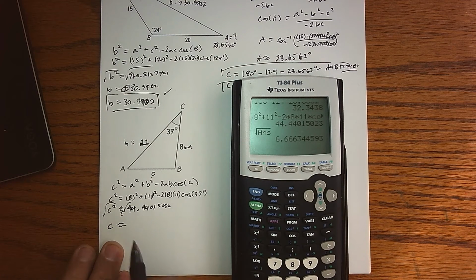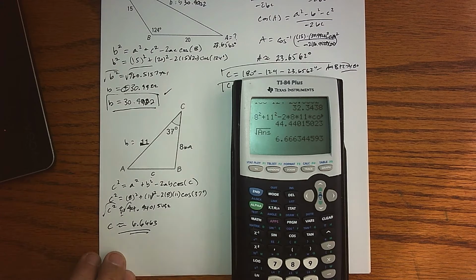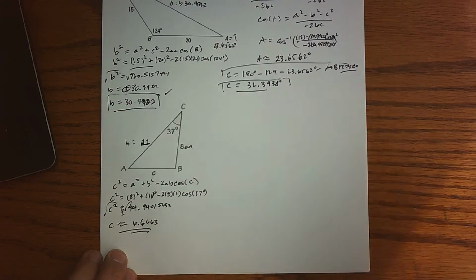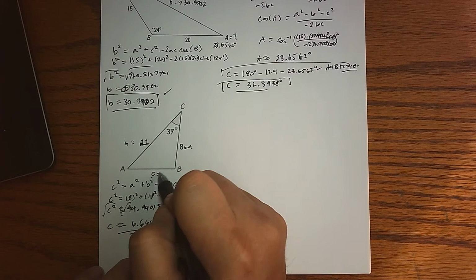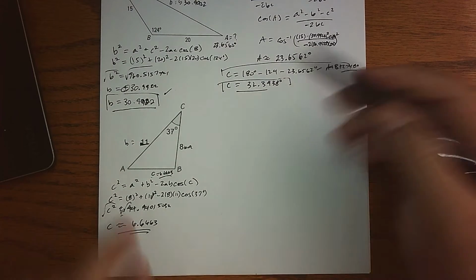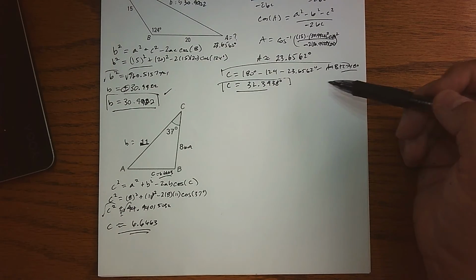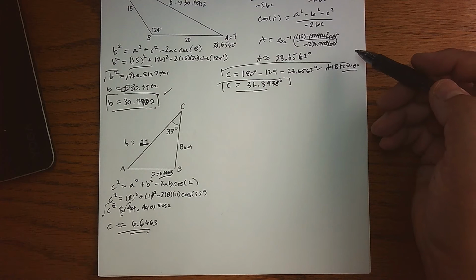what we get is 6.6663. All right, and so there's basically our side C, in 4 decimals. So we've got that part. So now we have to find angle A or B. Find one or the other, and then we use our sum to find the remaining one.